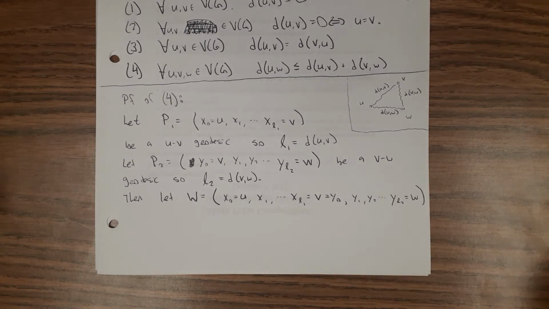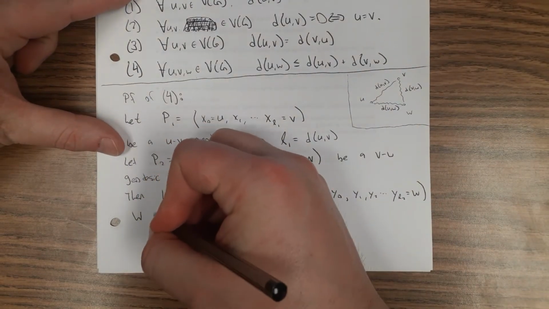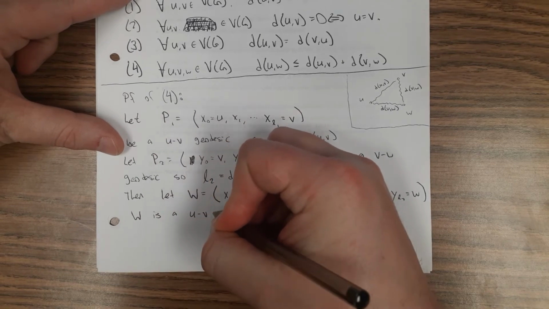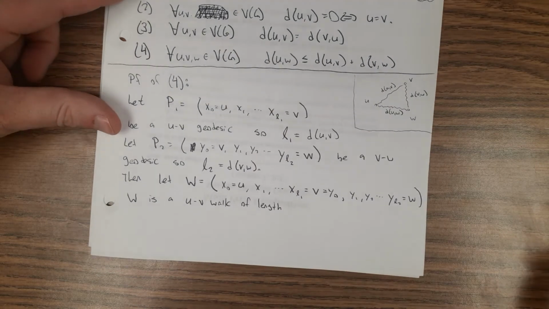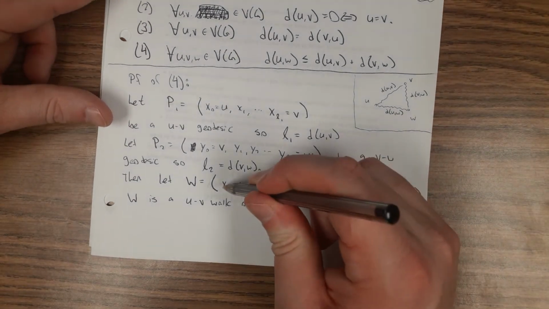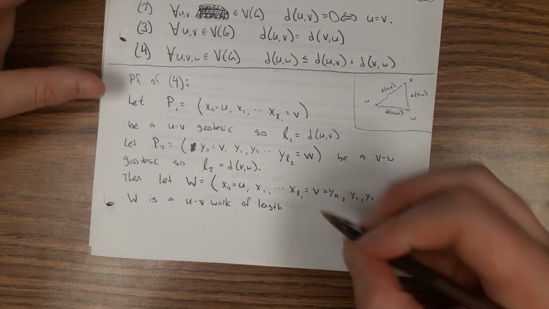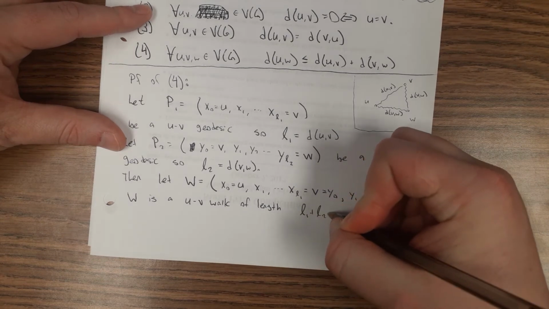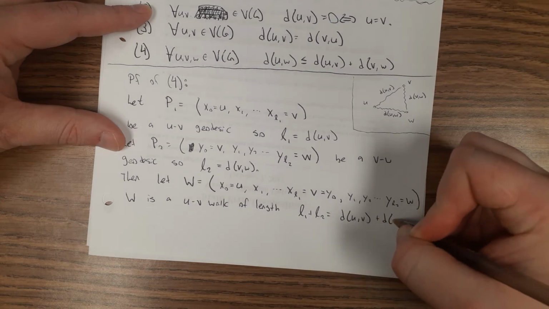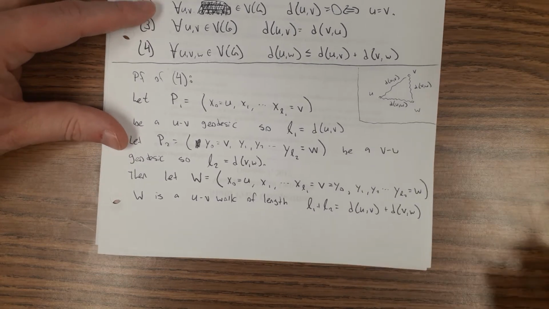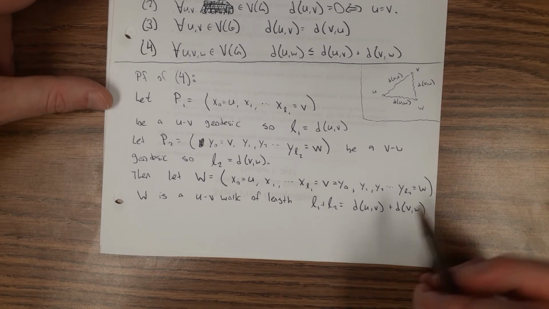So here we have a walk. It is a U to W walk of length, well, what is the length? The easy way to get the length is to just add the two lengths of the things that we put together to get this. So it would be L1 plus L2, which is the distance from U to V plus the distance from V to W. So look what we did. We have a walk from U to W of this length.